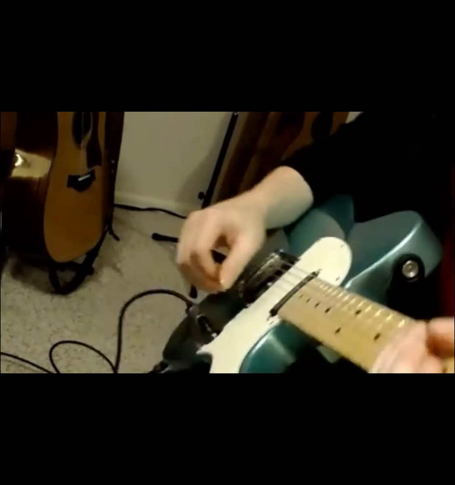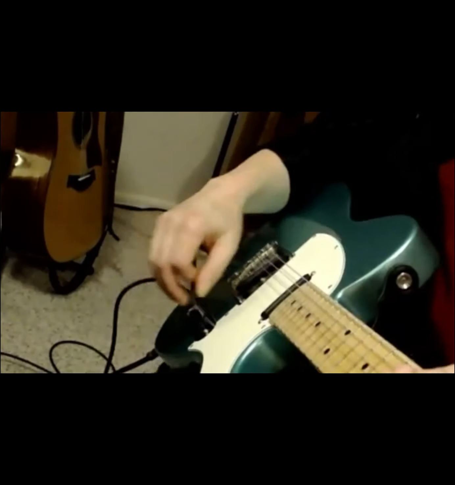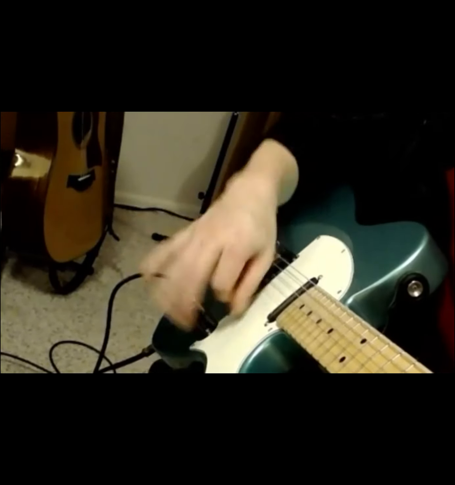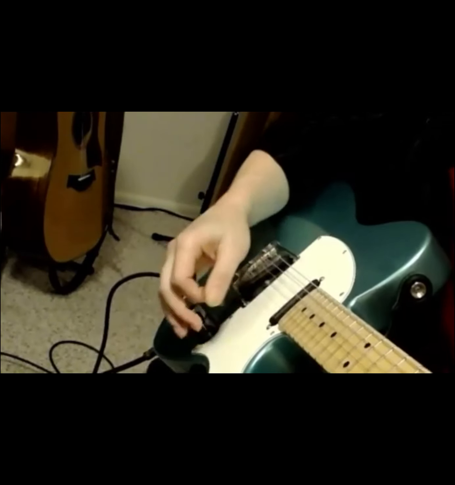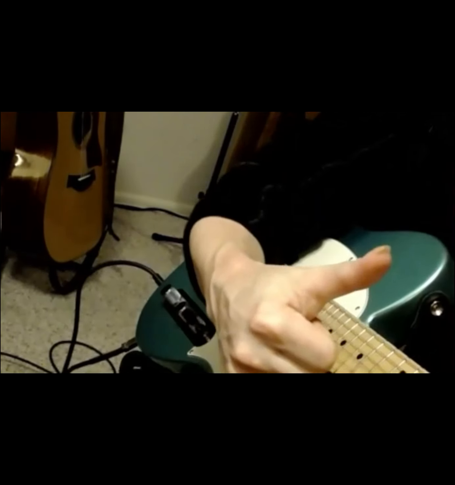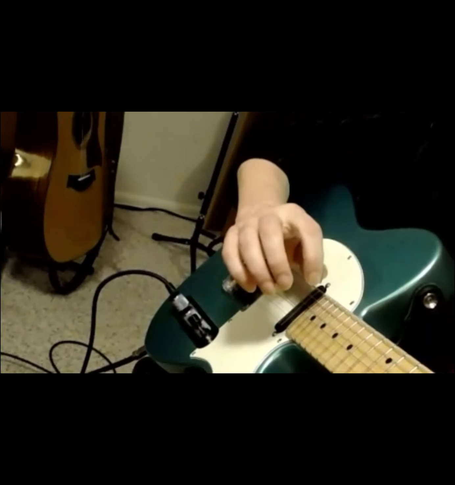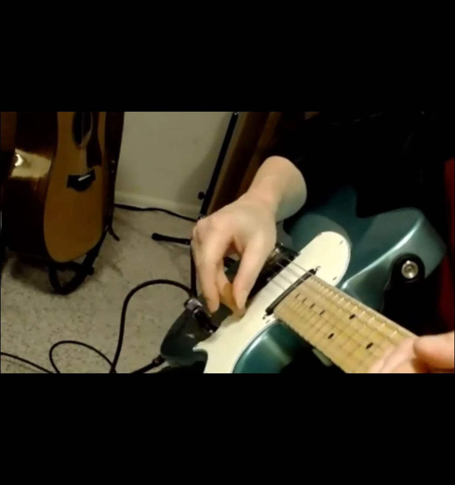That guy Corey Wong we were talking about earlier, you watch his right hand and it's insane. I don't know how he does what he does. It's really interesting. I think he has a curved thumb because when he comes up, the pick is hitting the strings at a different angle.